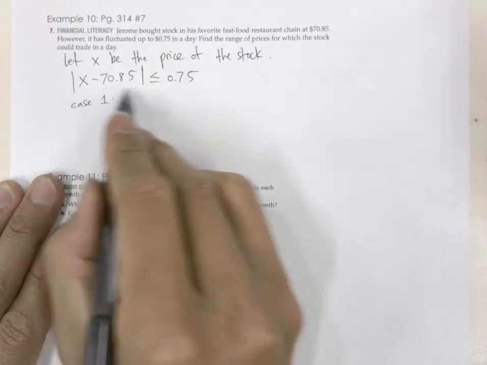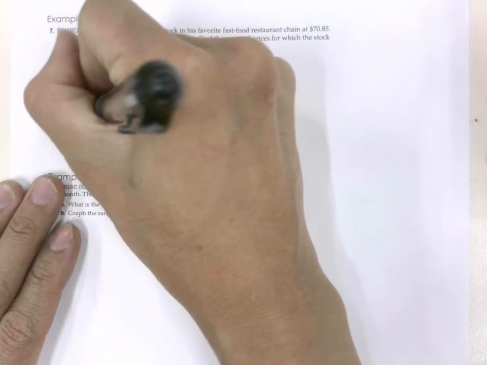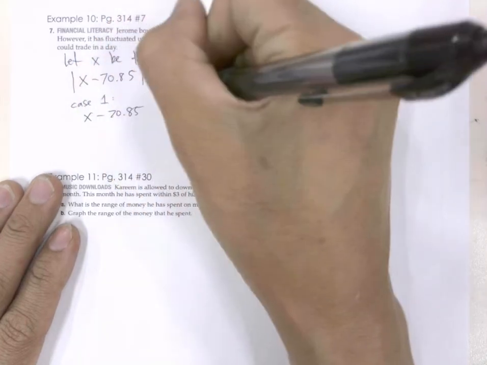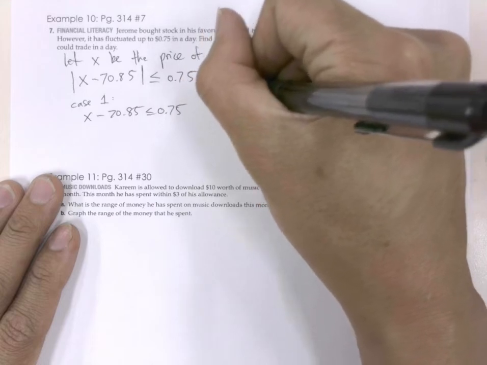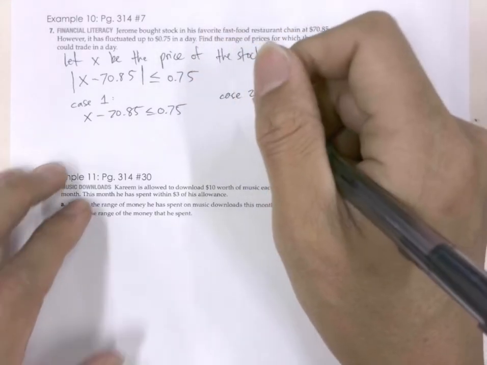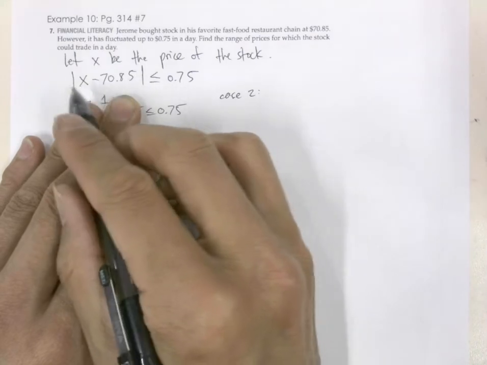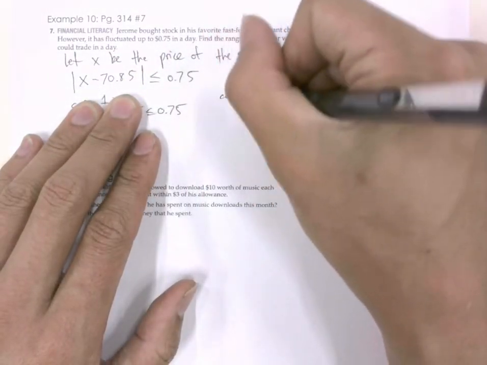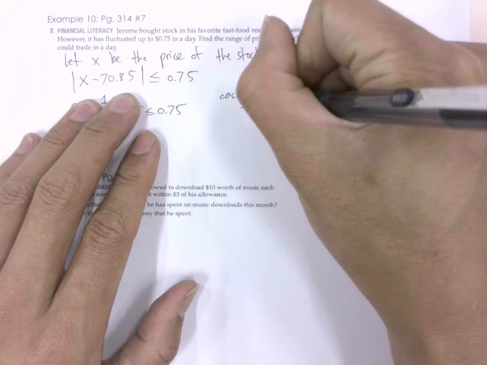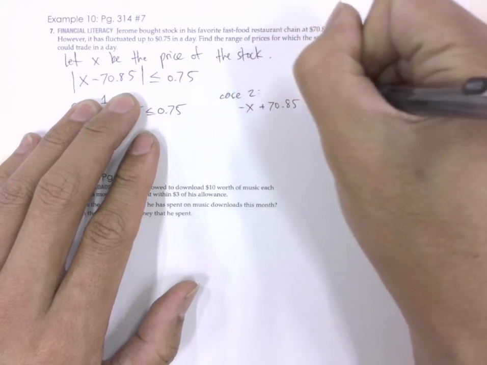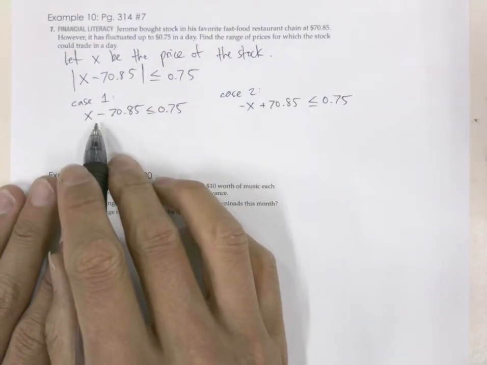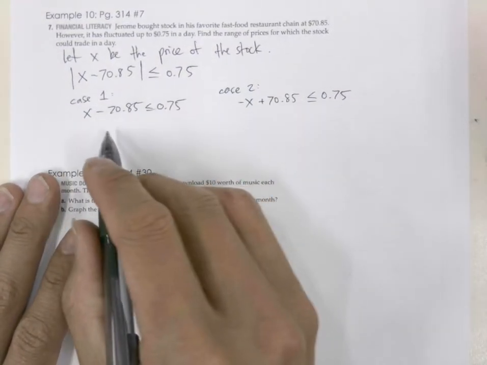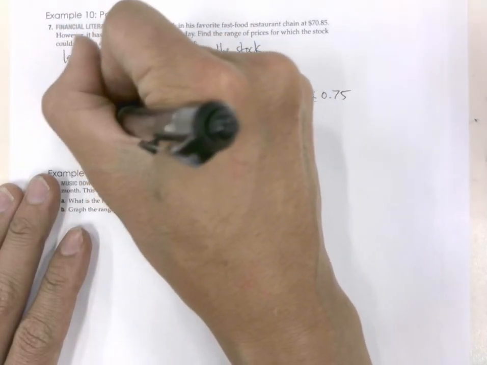Our case 1, we're simply going to remove the absolute value, and we'll get x minus 70.85 is less than or equal to 0.75. In our case 2, we are going to remove the absolute value. However, we're going to flip the sign of every term in the absolute value. So it's going to become negative x plus 70.85 is less than or equal to 0.75. Let's start by solving case 1. So case 1, we're going to add 70.85 to both sides of the inequality.